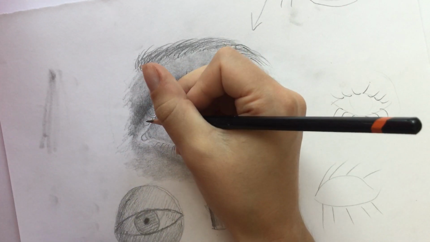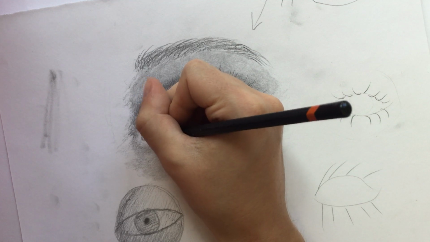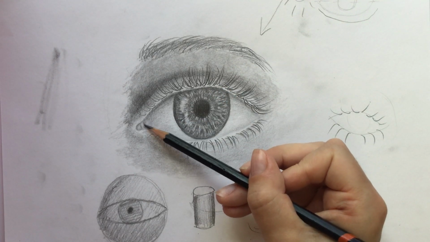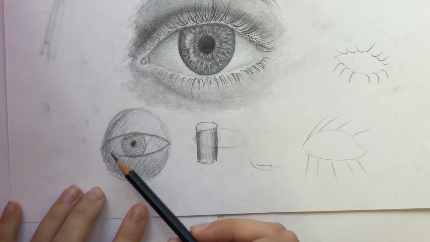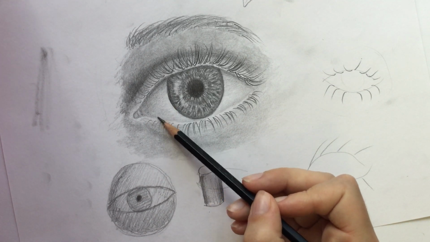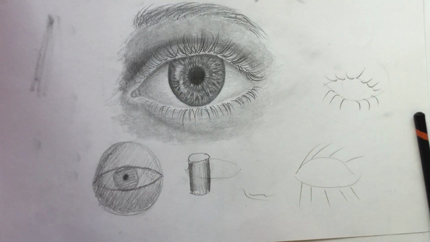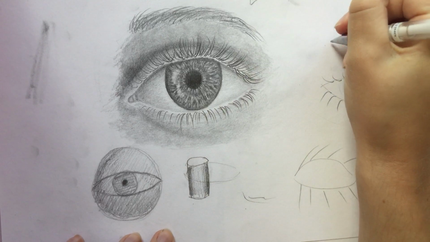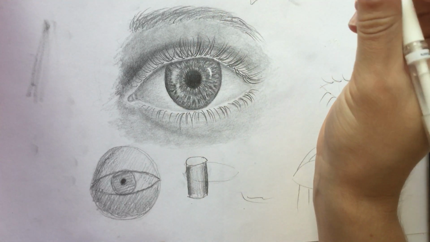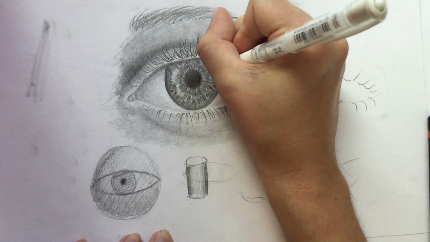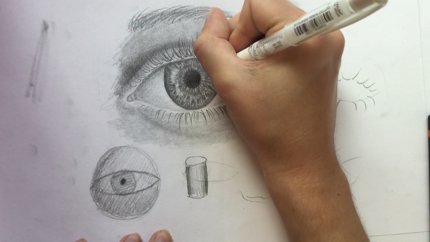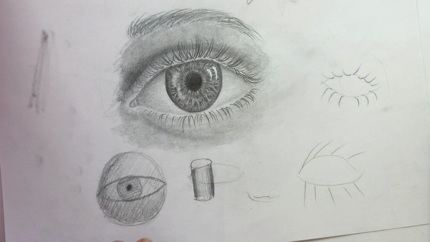Okay. And then you want to make sure that you've done the tone on the tear duct. Adding that tone again from here. I don't think that's quite dark enough. And then what you can do with a gel pen is add in the highlights. You can do it with the rubber, or you can add in highlights with the gel pen. The gel pen is just easier to use, but obviously not everybody will have one.